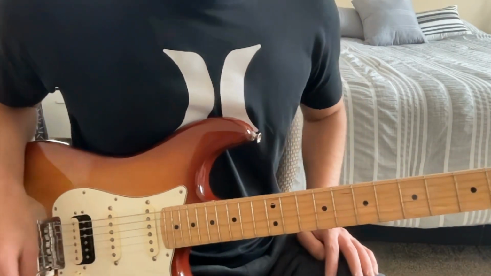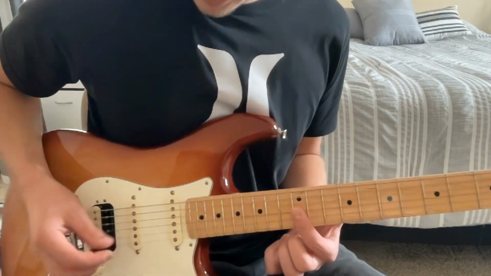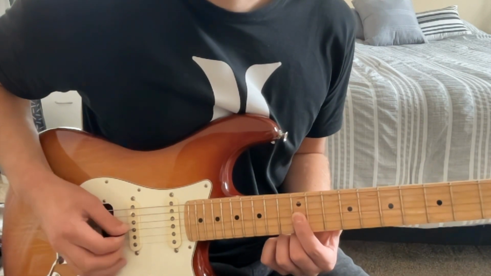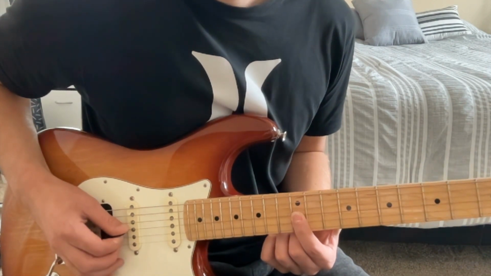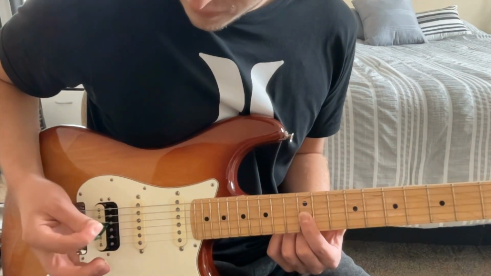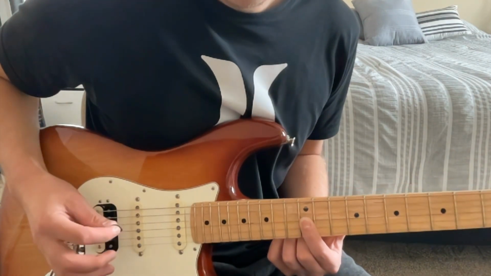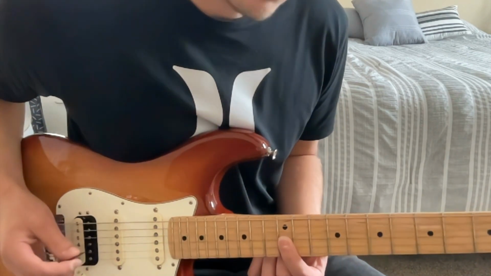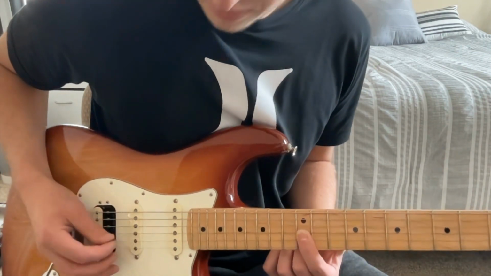So just a visual demonstration of attack here. So here is a lot of attack. And here's a little bit less attack. I'm going to rotate the pick in my hand a little bit so that way the edge of the pick just kind of glides off the string so that you don't necessarily hear the strike as much.